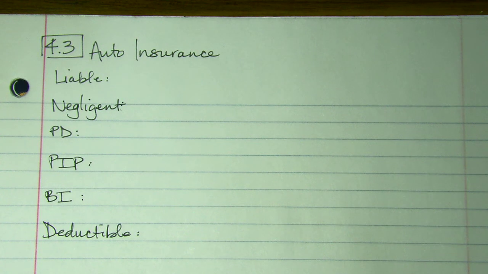Good morning, finance class. We are going to cover a section on auto insurance, and it goes over very specific terminology and how to calculate liability. It's actually really interesting because in the state of California and almost every single state, you have to have auto insurance. So let's go over some key vocabulary here.